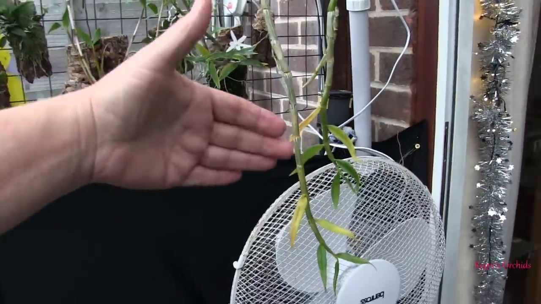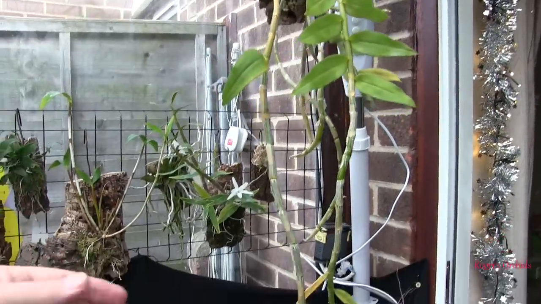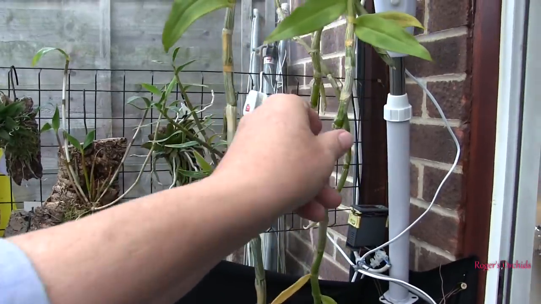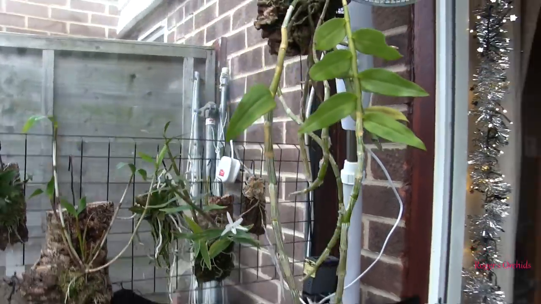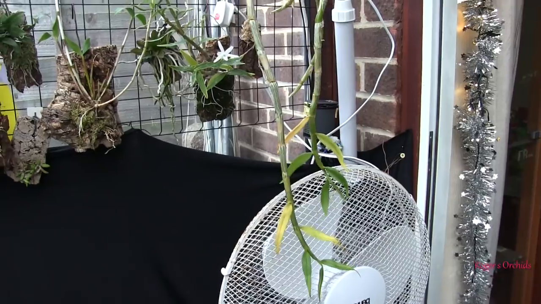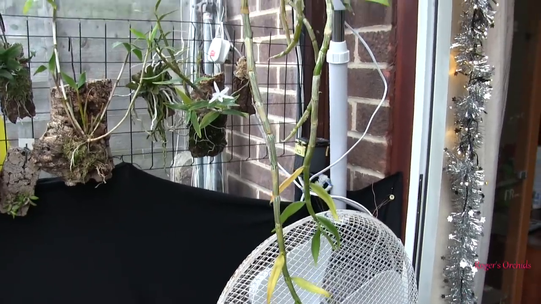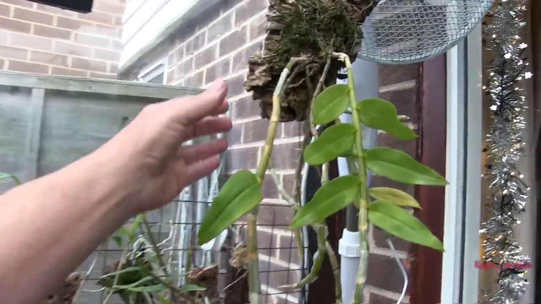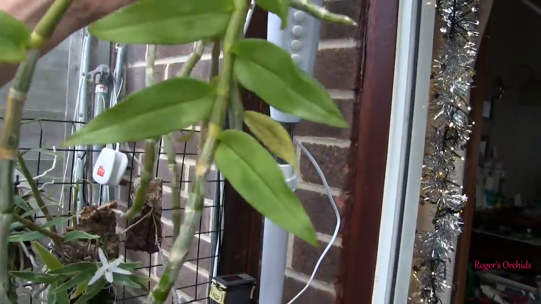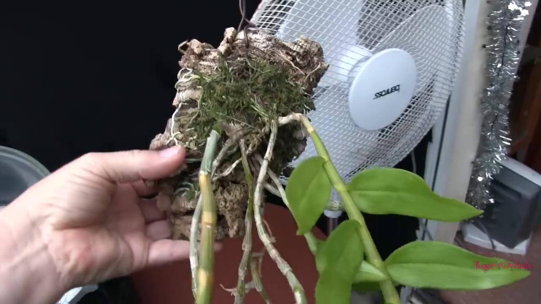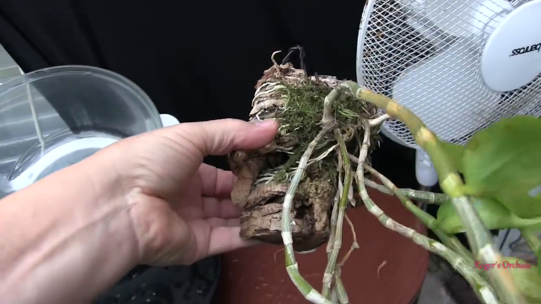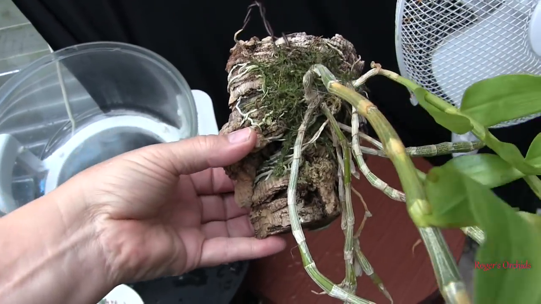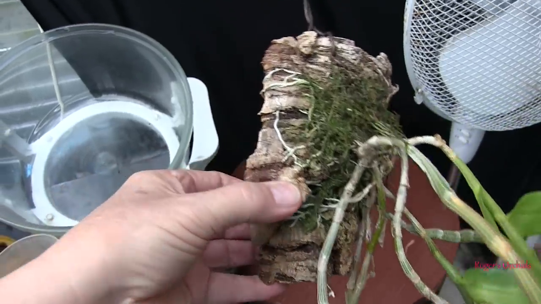But this one grew well this year. These latest growths are not shriveling in any shape or form, so I don't need to worry about that one at the moment. They've both finished growing a while ago. So again, if I was to water this, which I'm not going to today, I've got a moss pad in the middle, but if you can see, parts of the mount have got roots on where there's no moss.